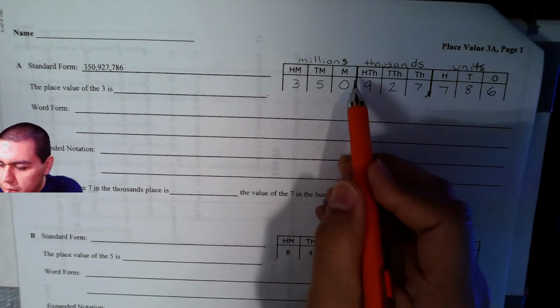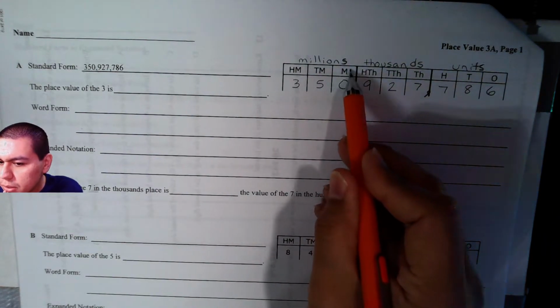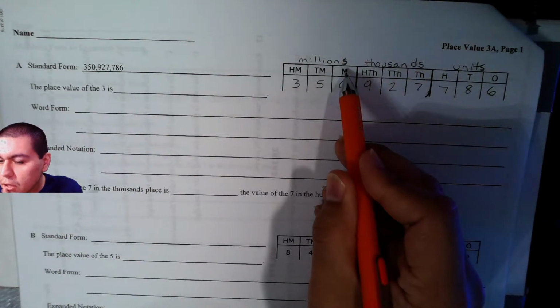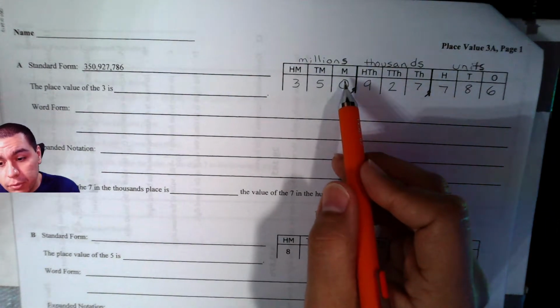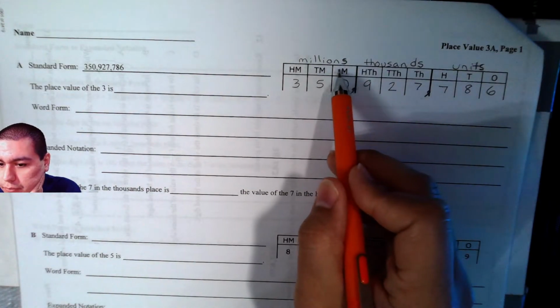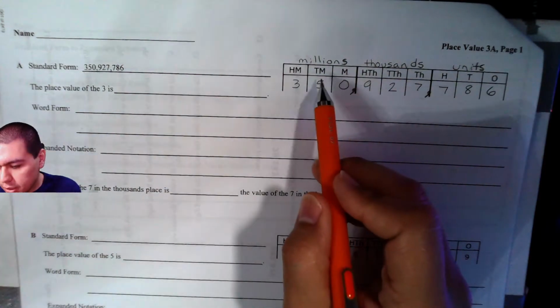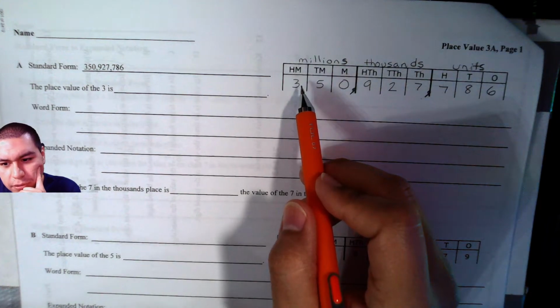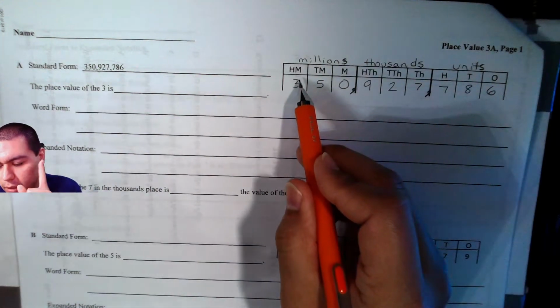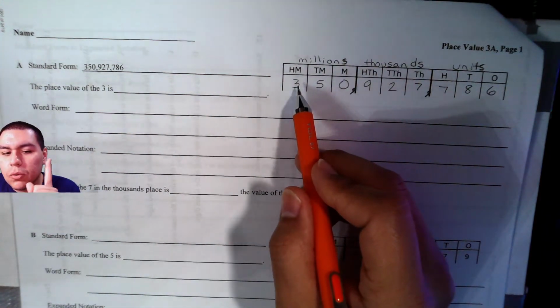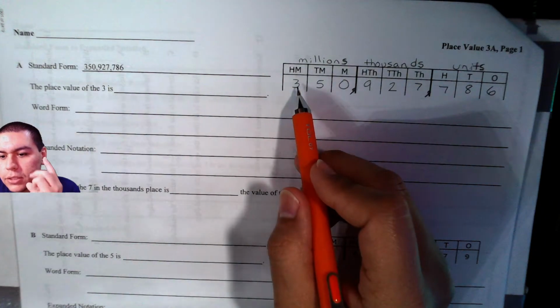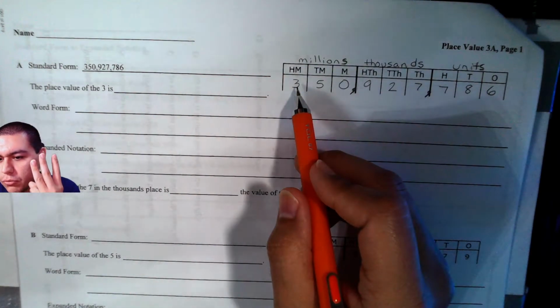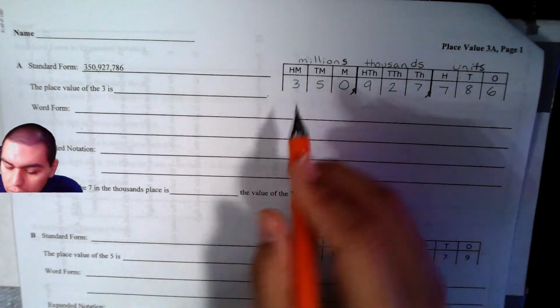Close, close, close. Millions would just be this one. Oh, no, it's in the millions period. You're right. 100 million. Perfect. Now, since it's a 3, it's not 100 million, it's 300 million because there's a 3 here.